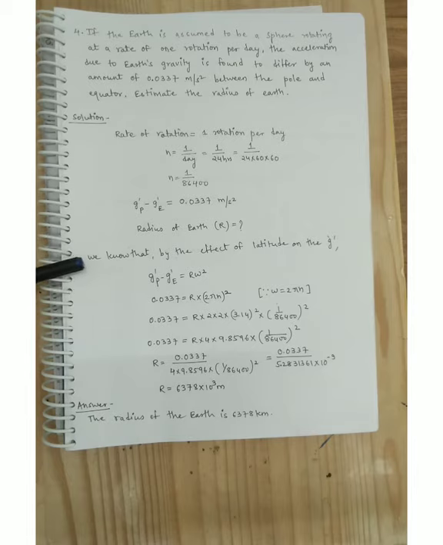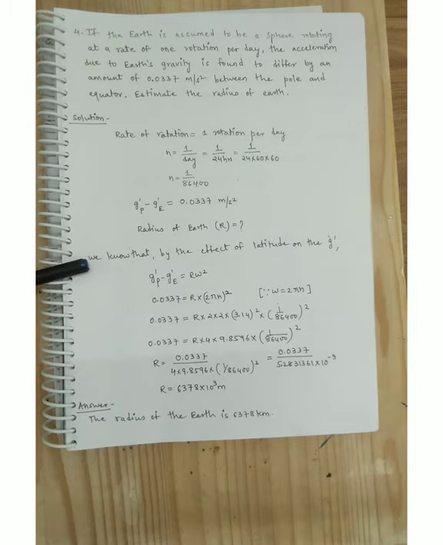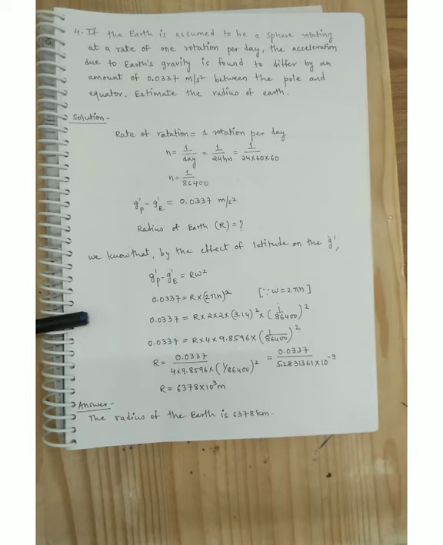So we know the formula as per the effect of latitude, that is g dash P minus g dash E is equal to R omega square. So g dash P minus g dash E is equal to 0.0337 as per the information. R we are keeping as it is because we have to find it out, and omega is equal to 2 pi n. So omega square means (2 pi n) square.